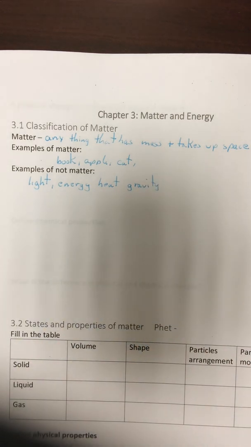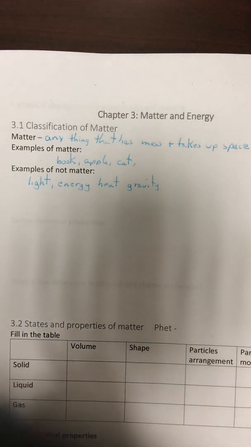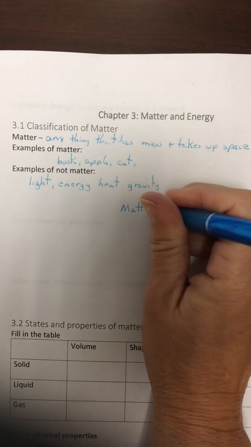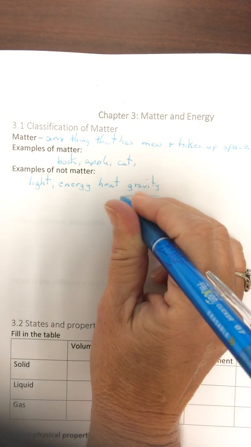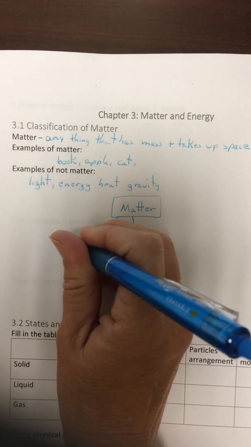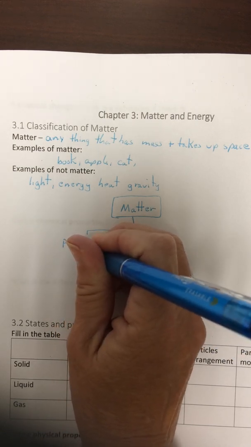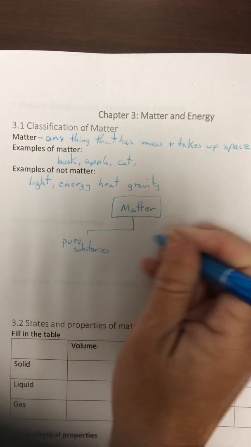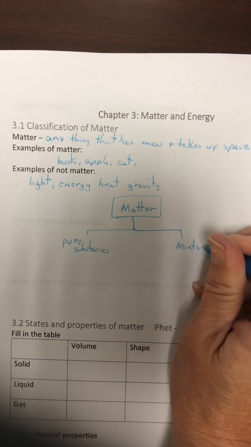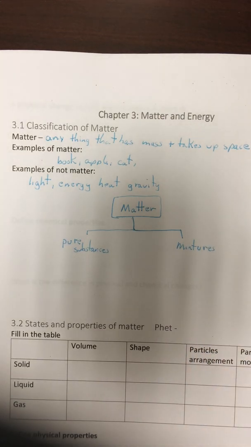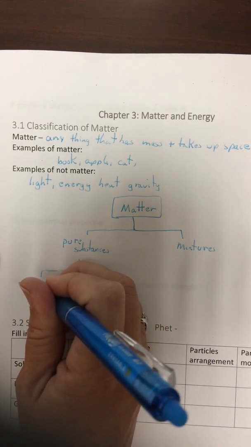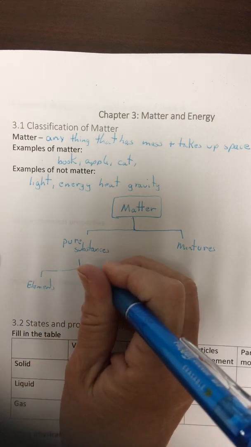is not matter. Okay, so let's divide matter up into pure substances and mixtures. So this is the beginning of our chart. It's all matter. And all matter can be divided into pure substances and mixtures. Pure substances can then further be divided into elements and compounds.